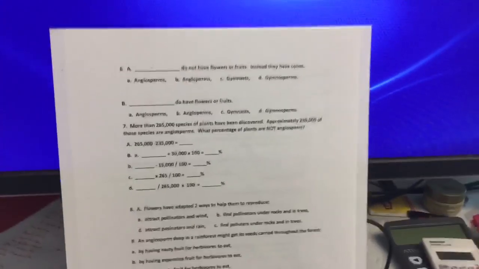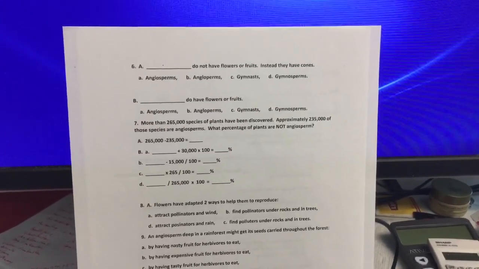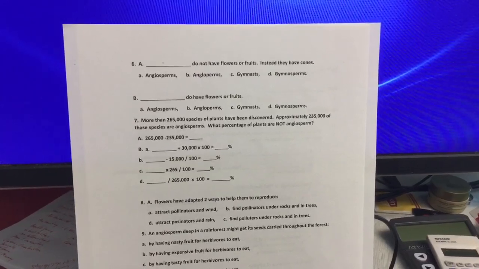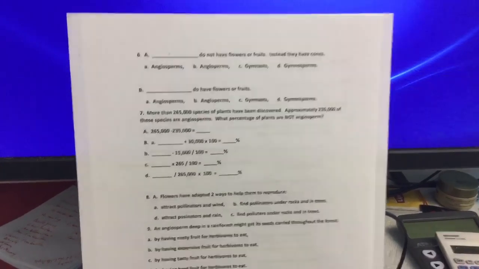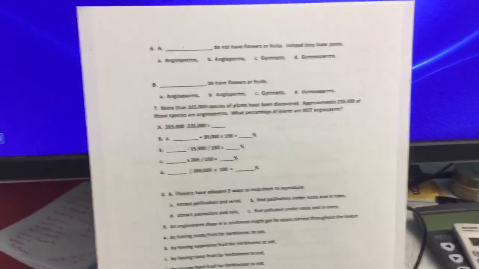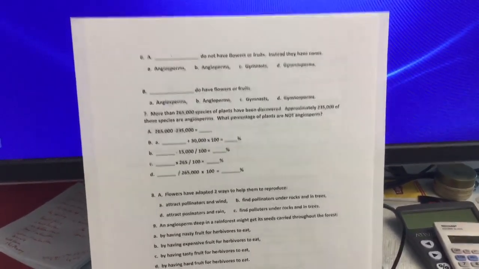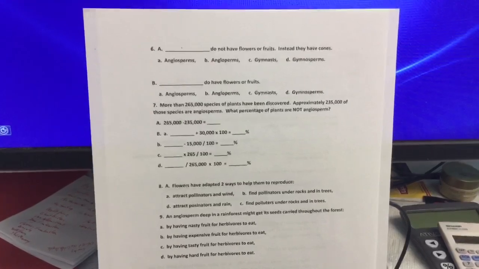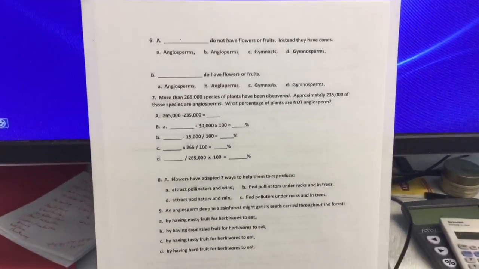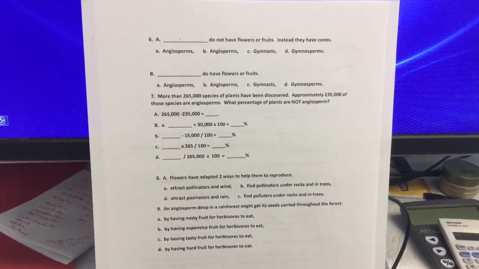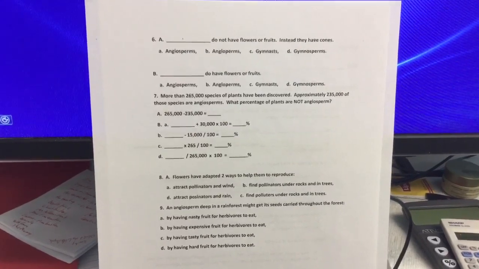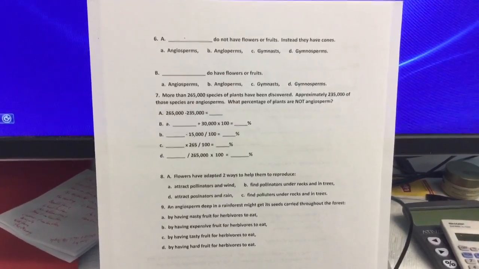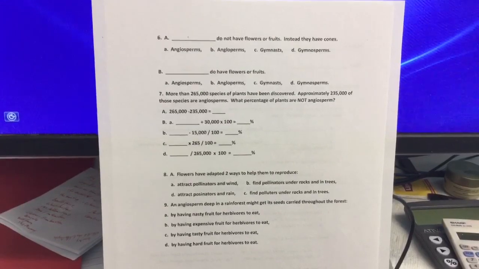And you can find the answer for that on page 310. And I think we were just talking about them. Gymnosperms do not have flowers or fruits. They usually have cones. 6, big B, blank, do not have flowers or, blank, do have flowers or fruits.